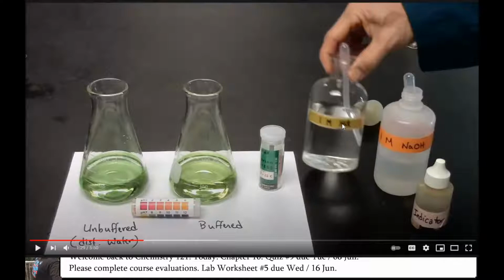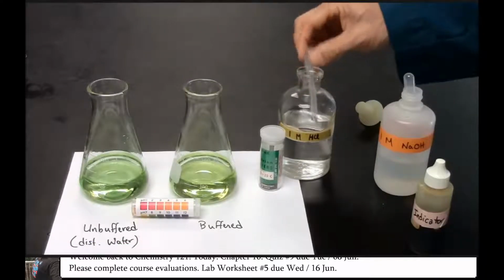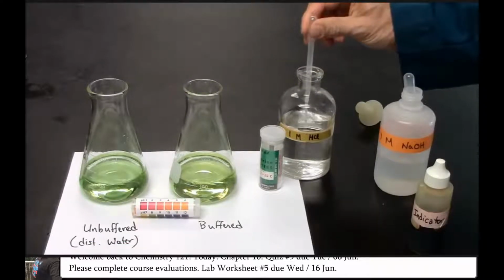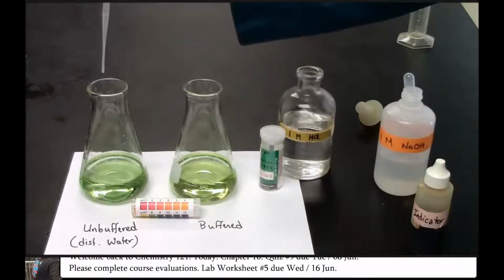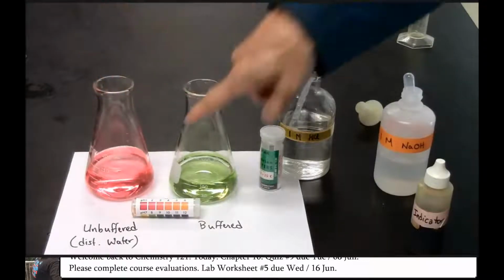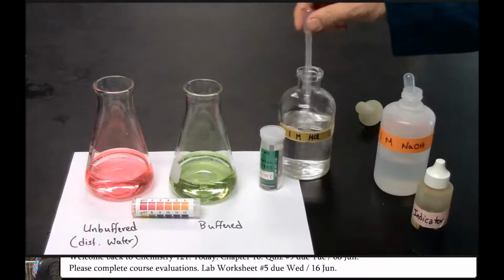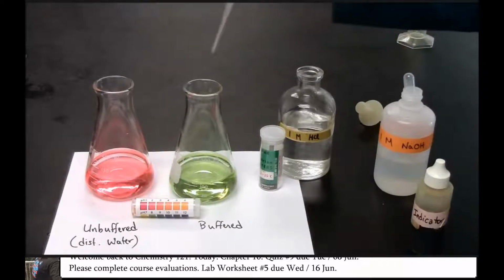And so what we're going to add first is acid to the distilled water. What you're going to notice is that it only takes like 1 or 2 drops. So 1 drop of acid, and what happens to it? Whoa, the pH went from 8 to 1. So that's a large quantity of fluid to be completely changed by 1 drop.